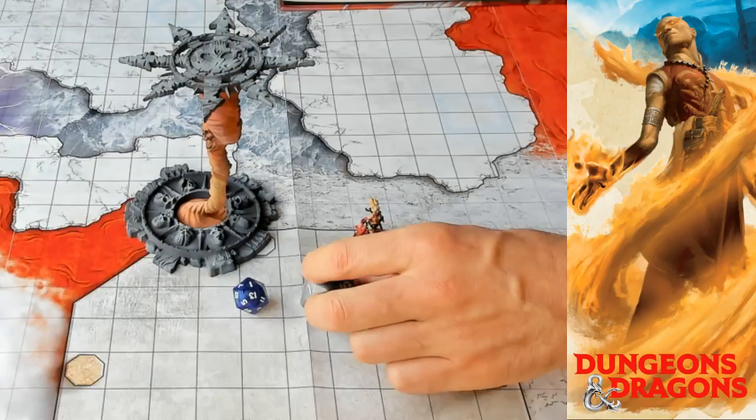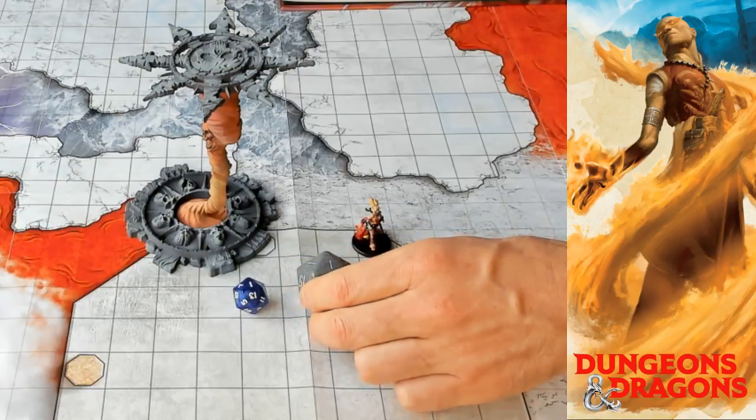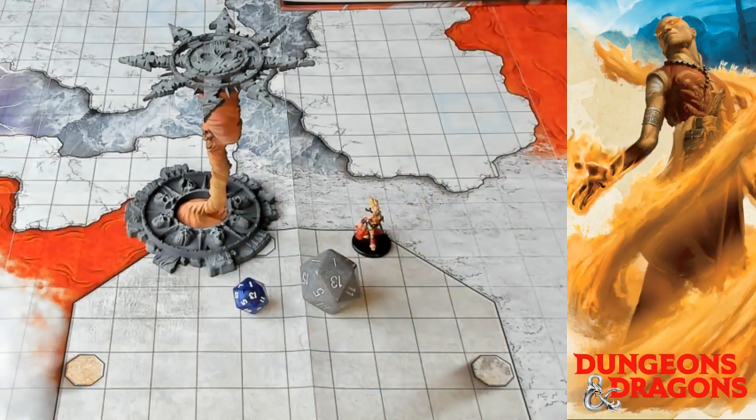In fact, on the 20-sided dice, you want to be rolling a 1 in this situation, because we're dealing with the Wild Magic Surge table, right?